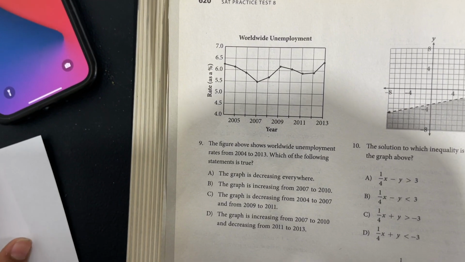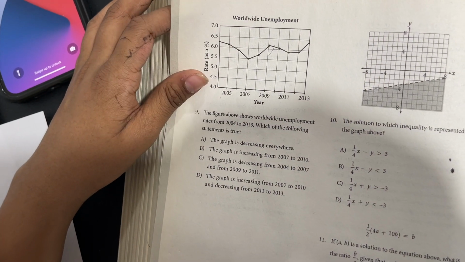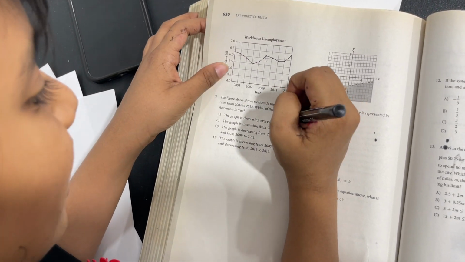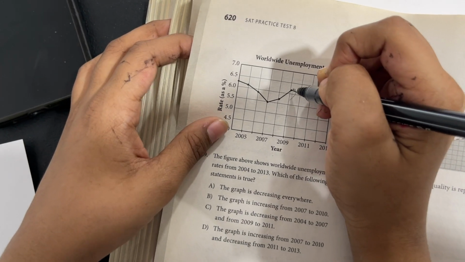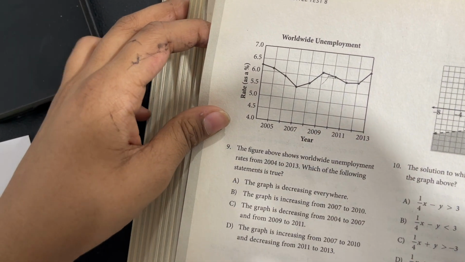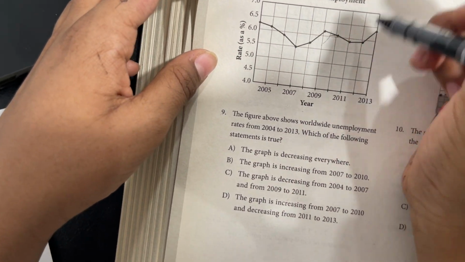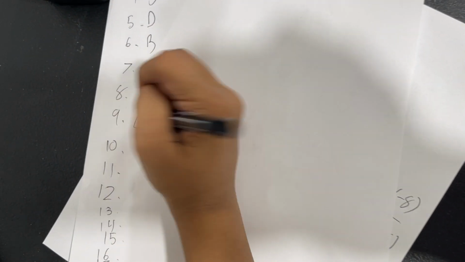So 9. What are we doing? Not quite sure. Worldwide unemployment. Oh God. So the graph is definitely not decreasing everywhere. Some parts it's increasing, which is bad. And let's see. The graph is increasing from 2007 to 2010. However, from 2009 to 2010, we actually see there's a little bit of a drop. So B is wrong as well. See, it's decreasing from 2004 to 2007, which we see it does, and from 2009 to 2011, which we see it does as well. So C must be the right answer. So 9 is C. All right, 10.